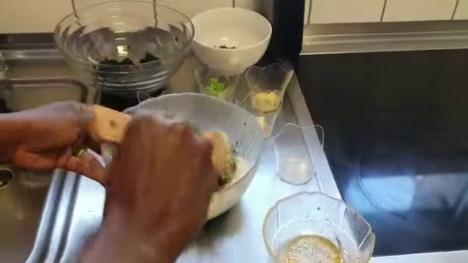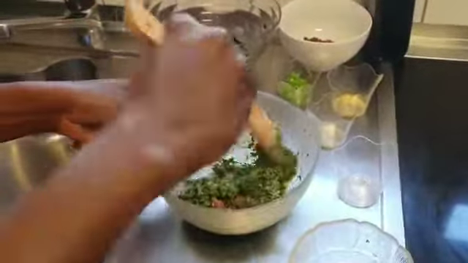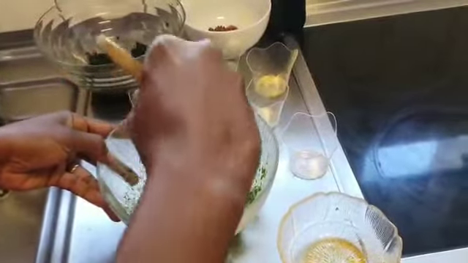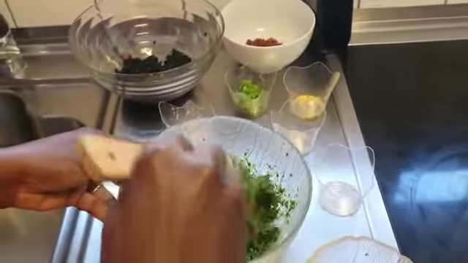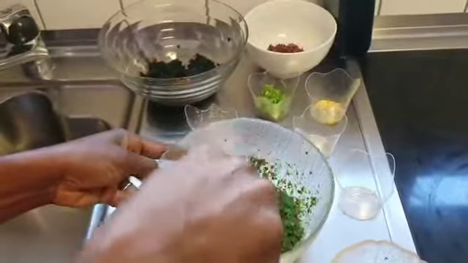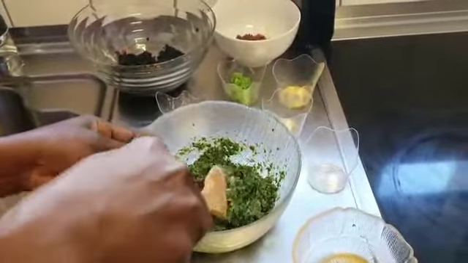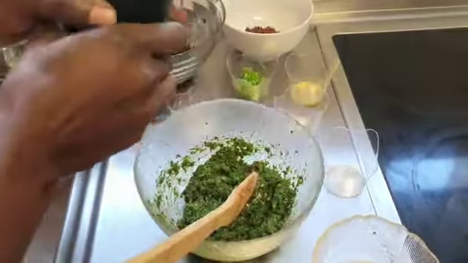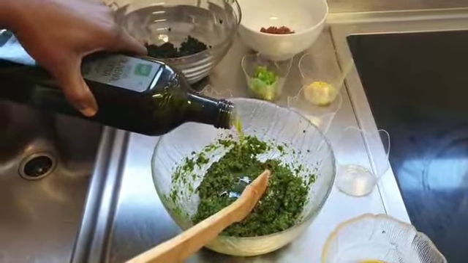Then stir it to see, everything should be well mixed, everything together like this. And now, as you can see, the oil, for me the oil is not that much, so I'm going to add a little bit of the olive oil on it. Put a little bit of the olive oil, so just put a little bit.